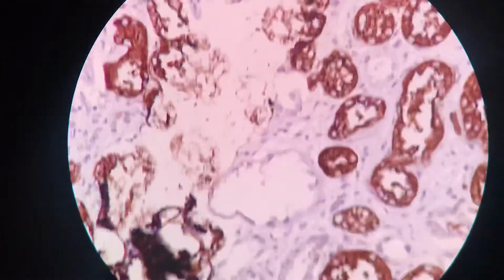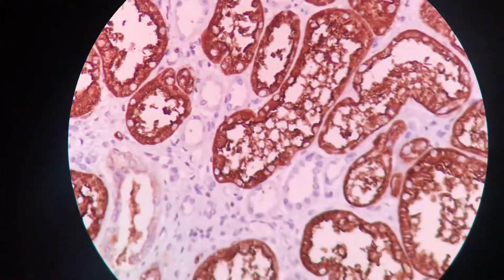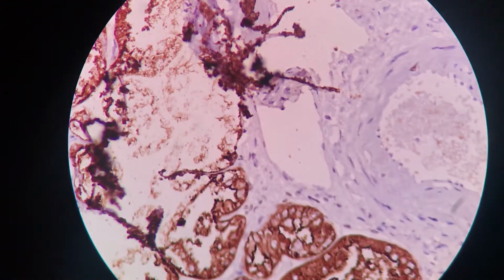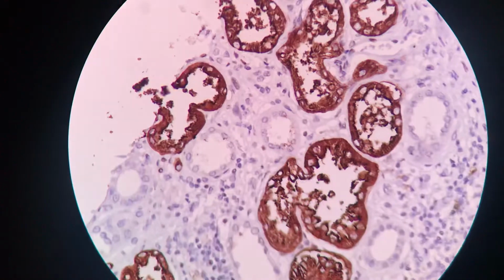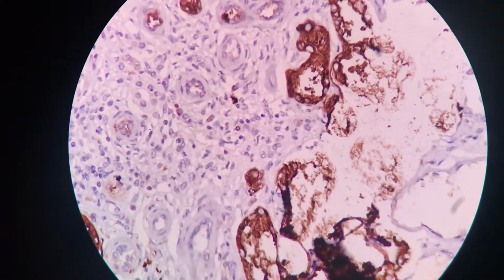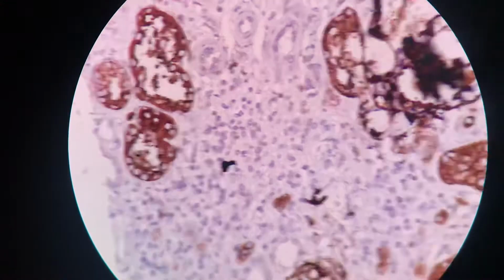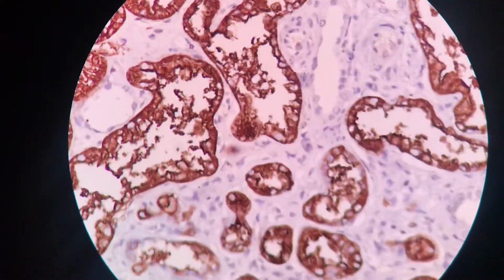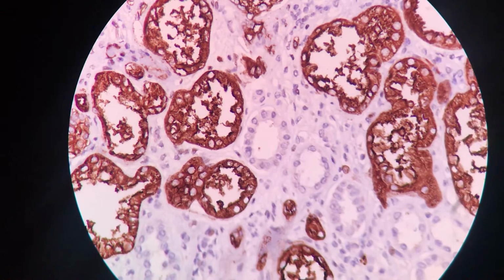In some part, there is serration, which has resulted in such frayed staining. That is not the fault of staining, it is the fault of sectioning, so that may be ignored. And you can see there is hardly any background staining, and there is no evidence of any non-specific staining as well. So this forms a good staining of the renal tissue.